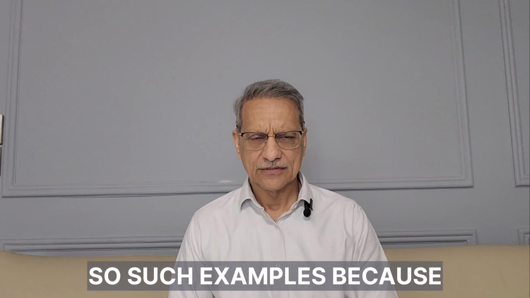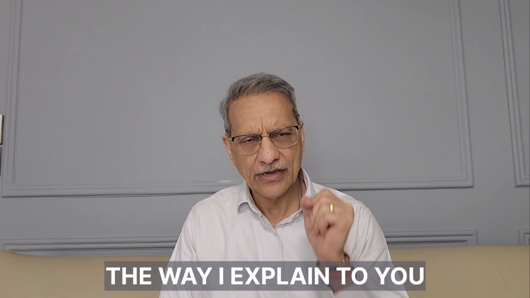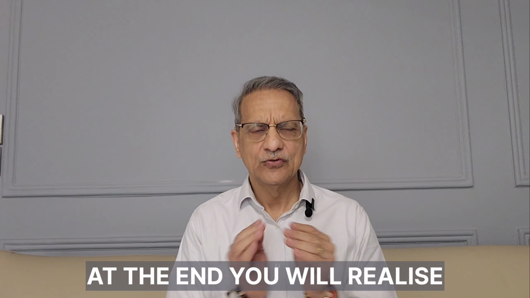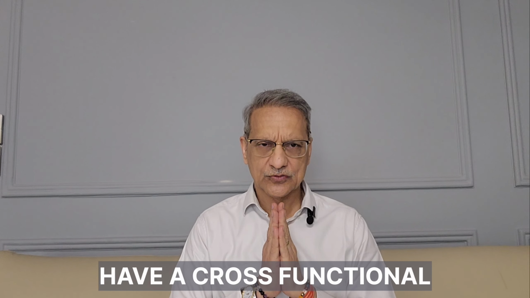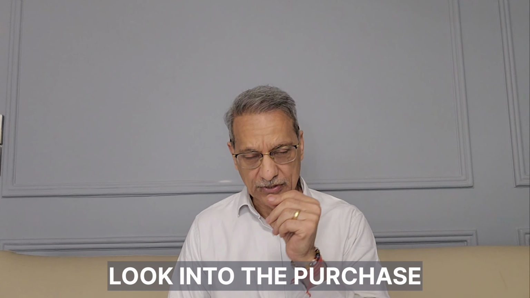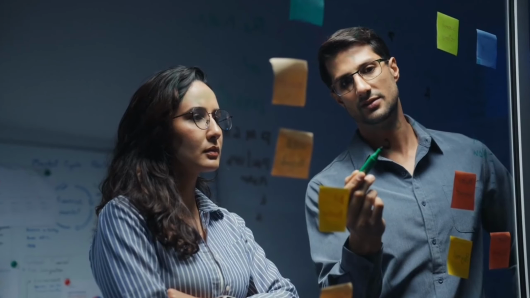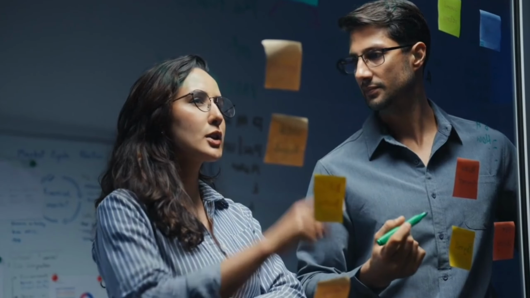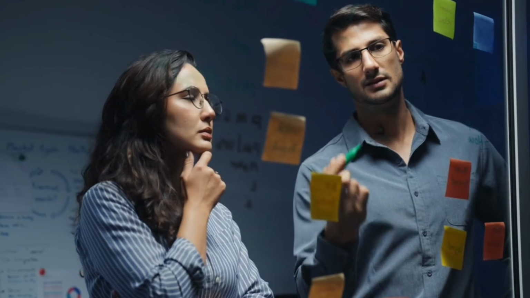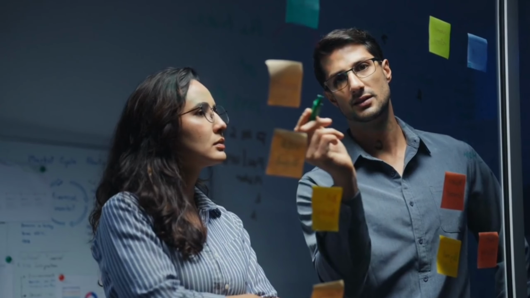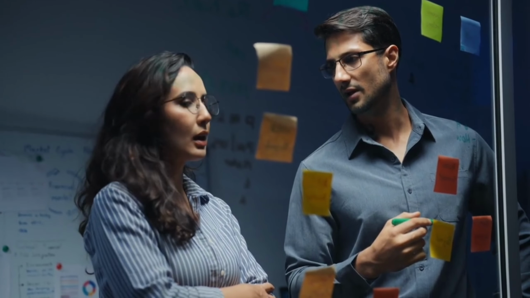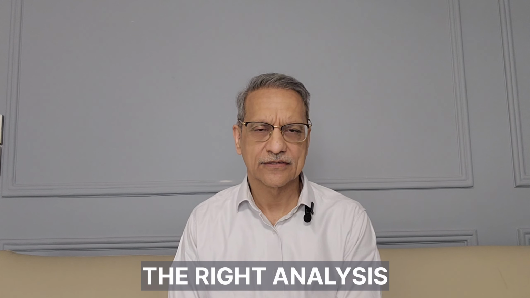So such examples. Because the way I explain to you, at the end, you will realize you will actually have to have a cross-functional look. Look into the purchase, the material side. Look into the process, the engineering side. Look into the quality check side. Look into the production engineering side. Actually, I'm talking about look into the system, the way the process has been designed, the way the people have been allocated the roles. And then you will come to the right analysis.